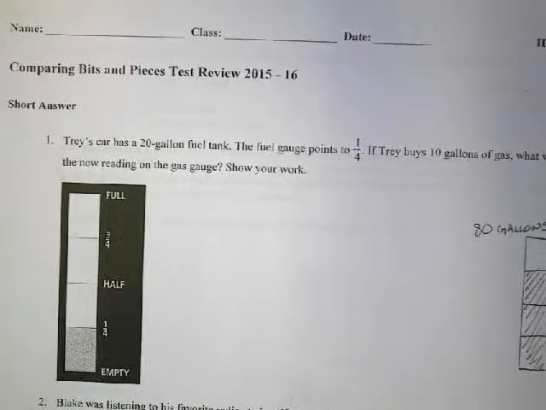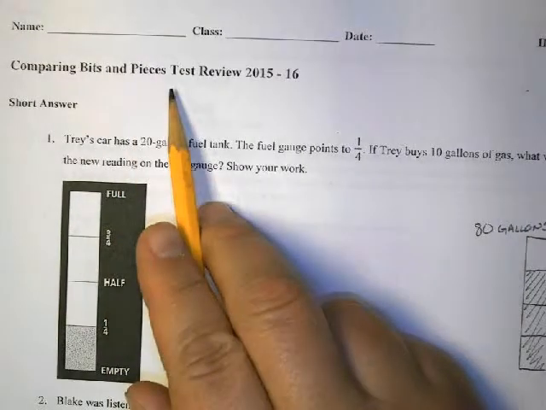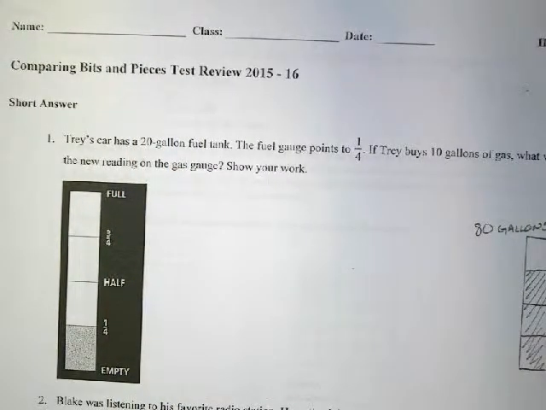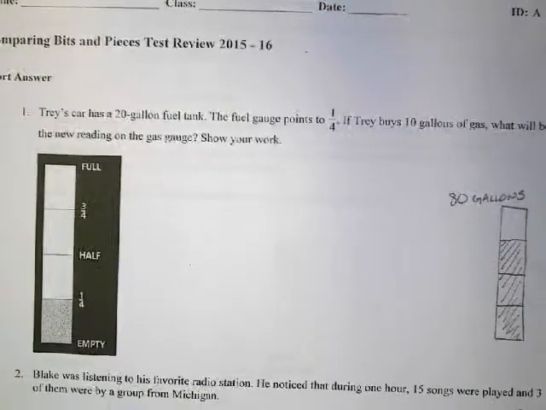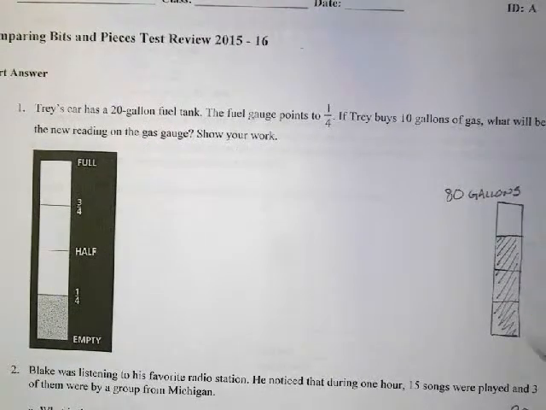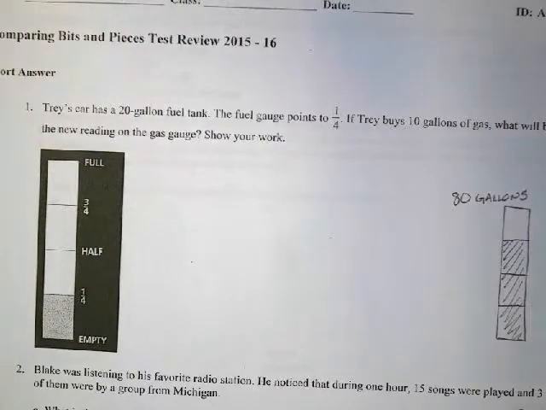If you would like to redo the comparing bits and pieces test and you feel like you either need to because I told you you have to, or you would like a better score, this is the paper that you need. I'm going to work through these problems. You need to just follow along. Make sure your paper looks like mine. Copy the way I'm doing this. And then off on the side, I have little problems that you're going to have to do as well.